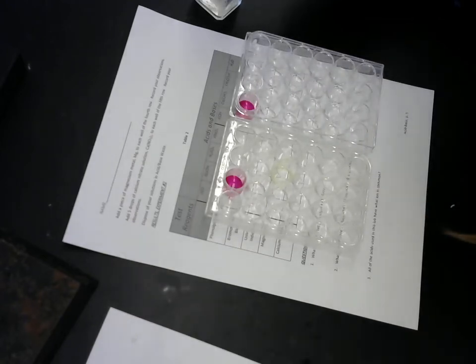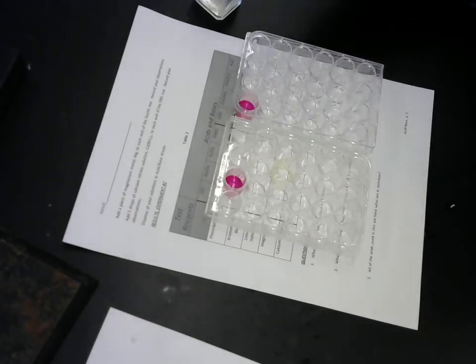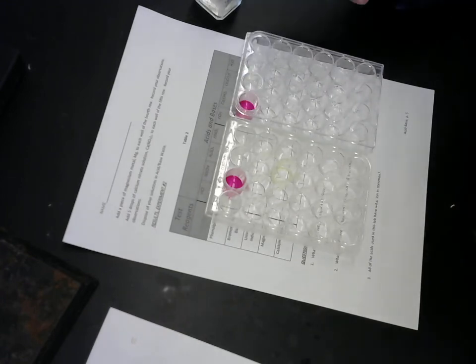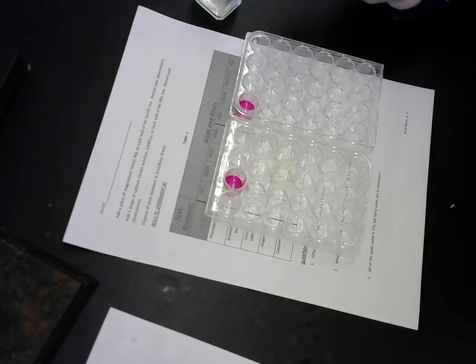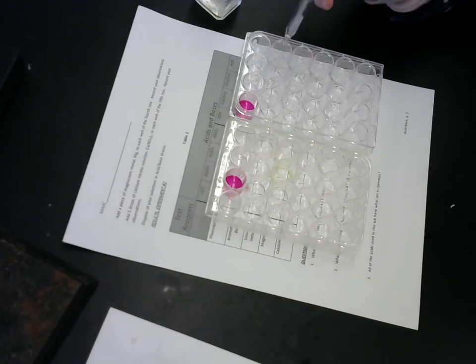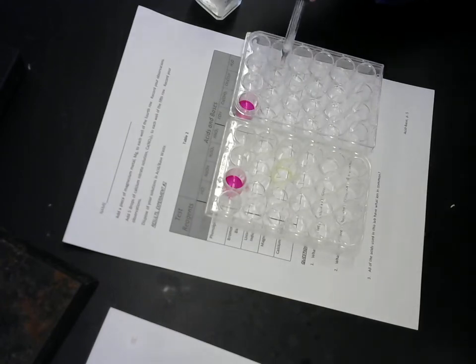Hold up. That's calcium hydroxide. That's pretty bright pink. Very vivid. I don't know where I learned the word vivid.